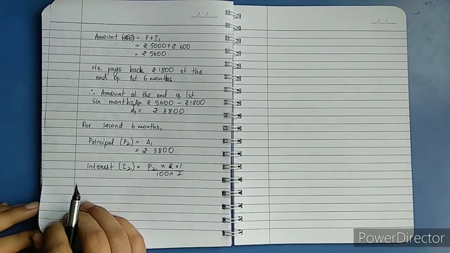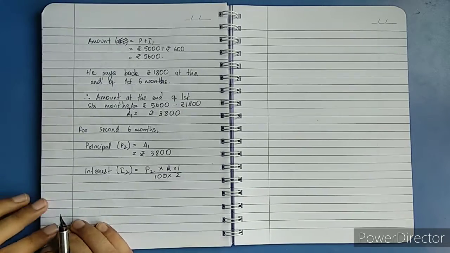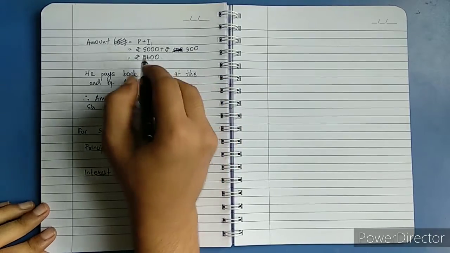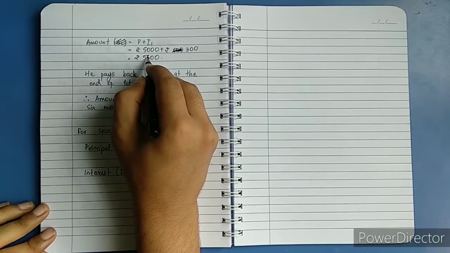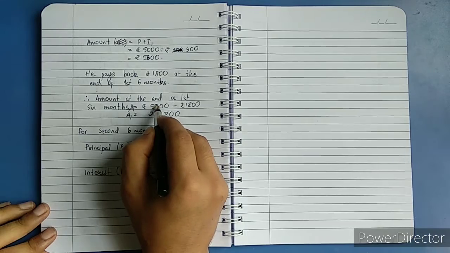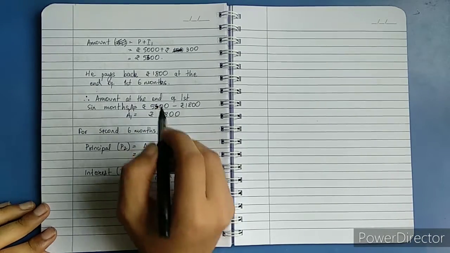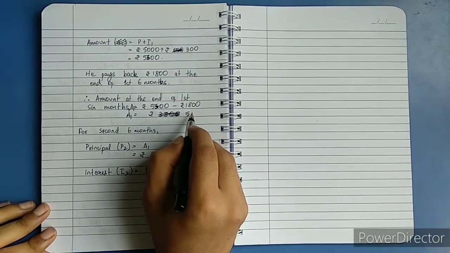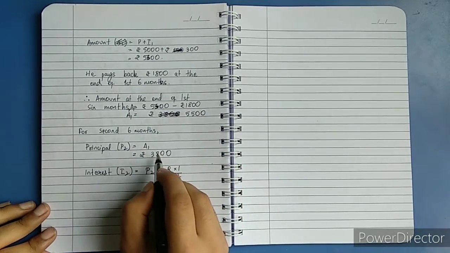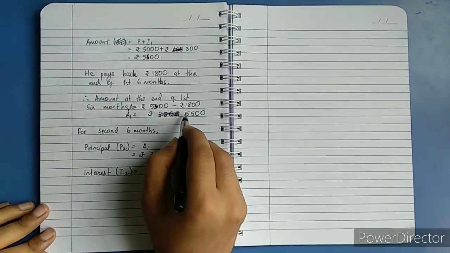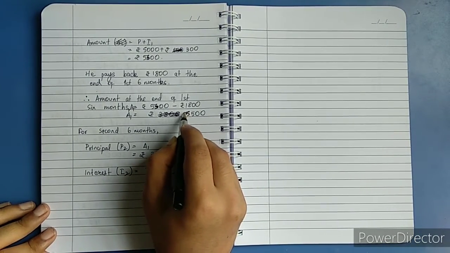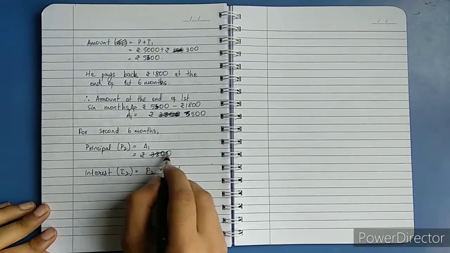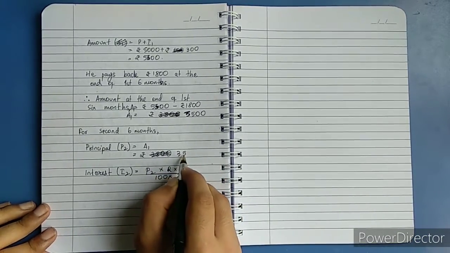And in this case, this should be 300. So this will become 5,300. So from 5,300 we need to subtract 1,800. This will become 3,500. So the principal is 3,500.